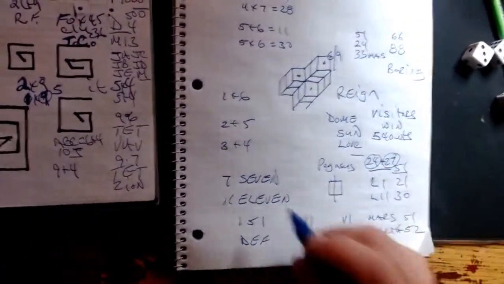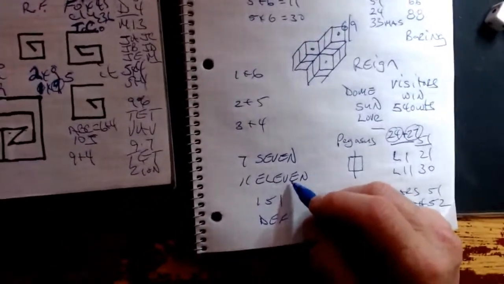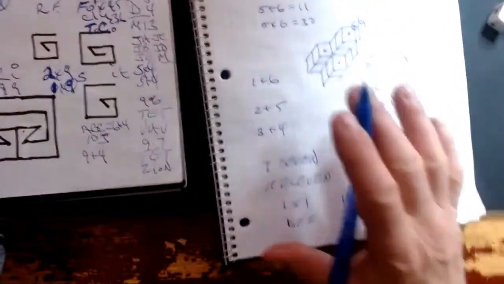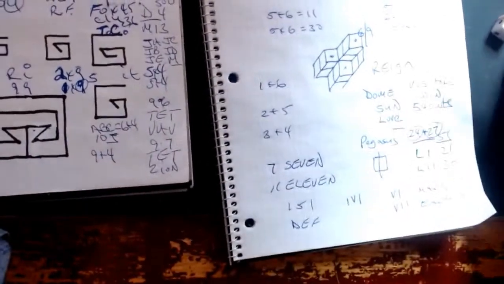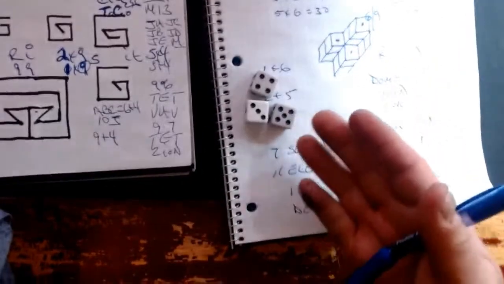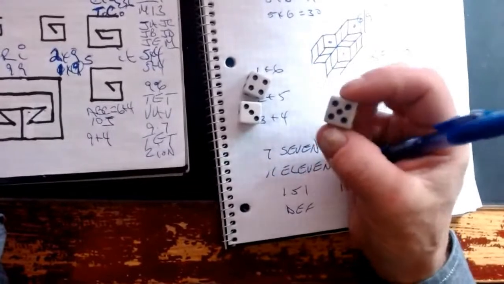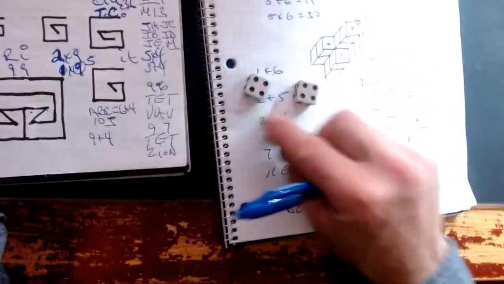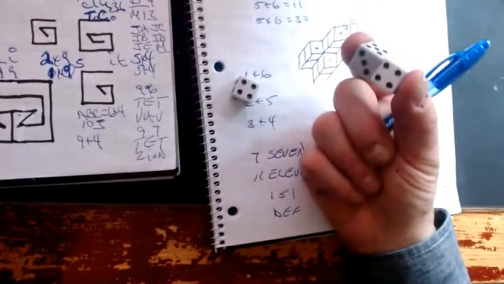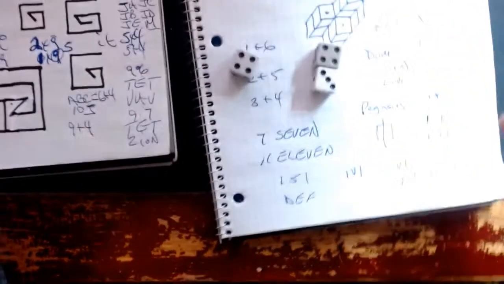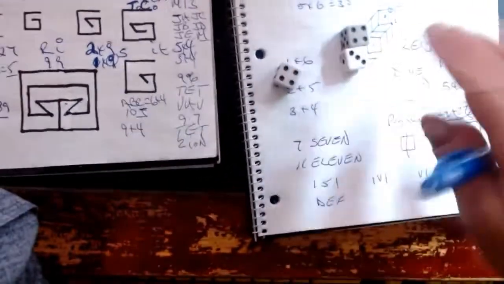So where are we? Did we understand what 7 and 11 is? Which way should I look at this? Well, one thing to look at when you look at 7-11 is that the opposite side of these dice, if you look at 4, you're going to have 3, right? So just give me a second.